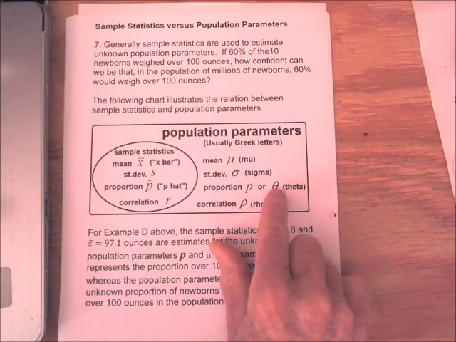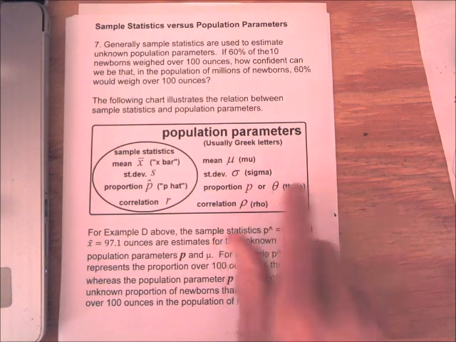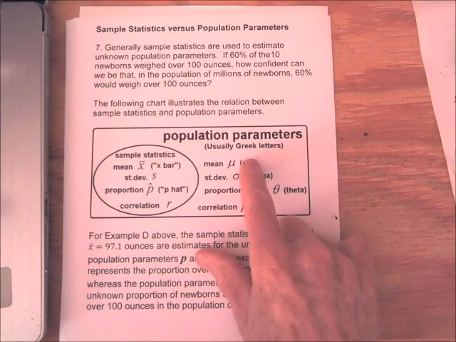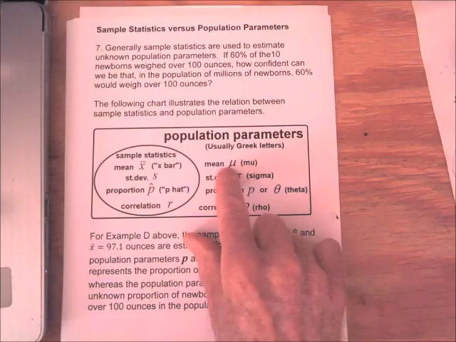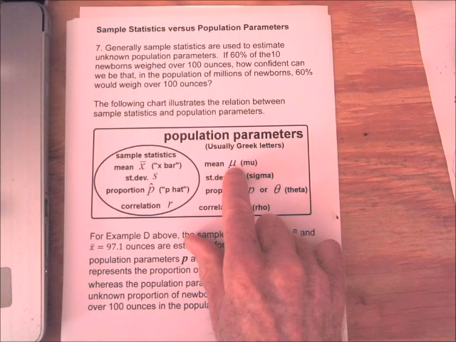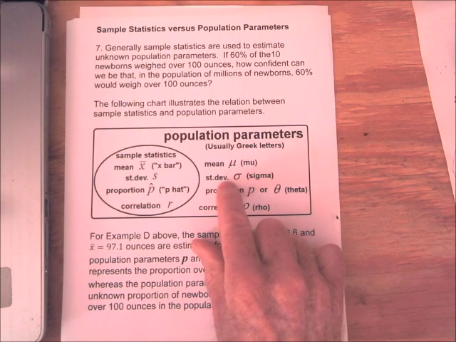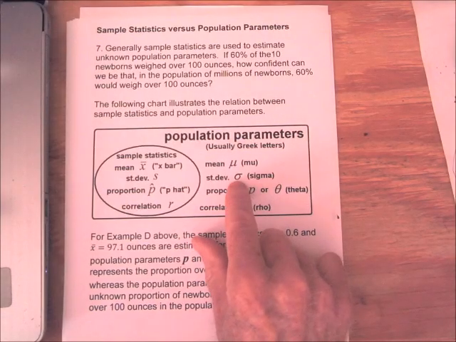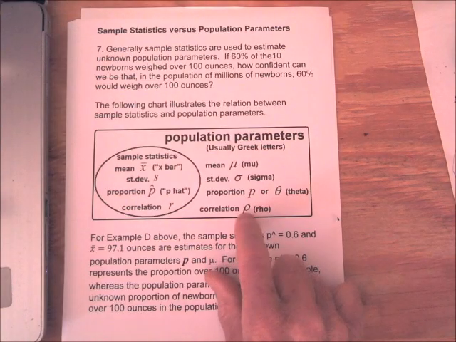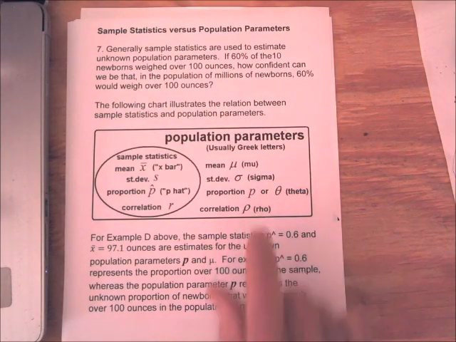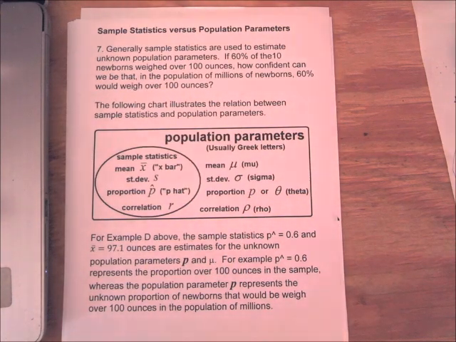Some books use the Greek letter theta for the unknown population proportion. Usually the Greek letters represent the unknown population parameters. So the mean, Greek letter mu, lowercase mu; standard deviation, which we'll say more about, the lowercase Greek letter sigma; population proportion p or theta; and the correlation coefficient, which we'll say more about later, the Greek letter rho.